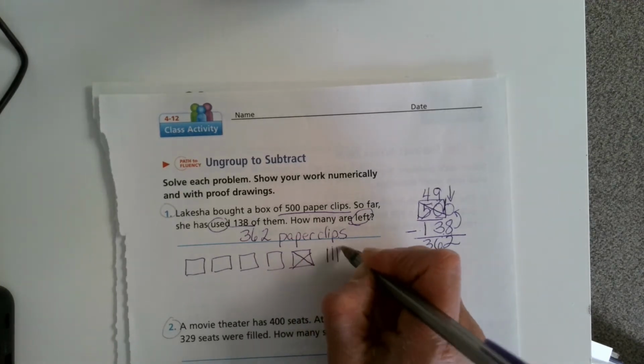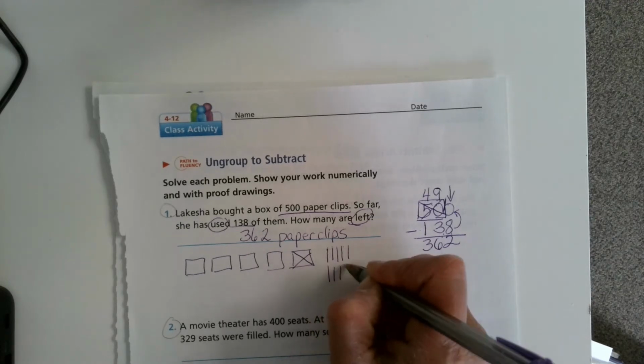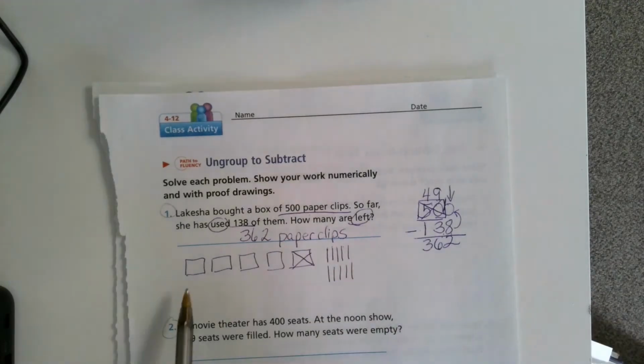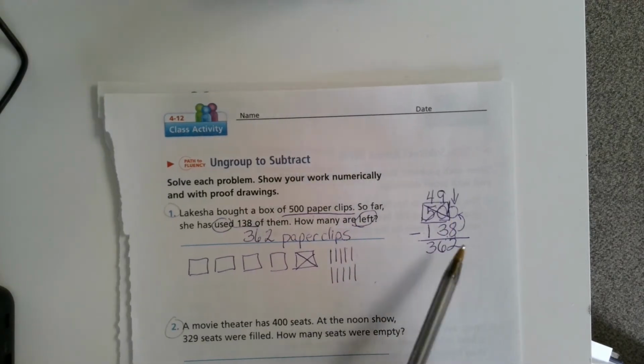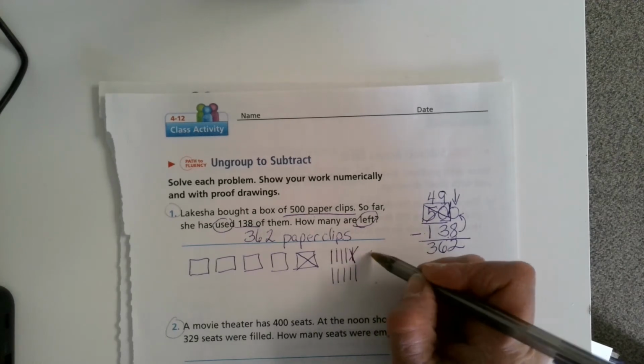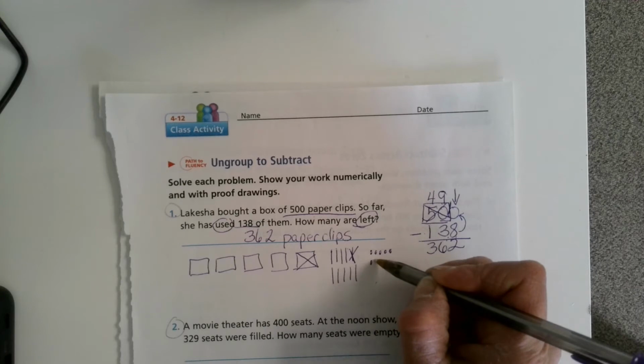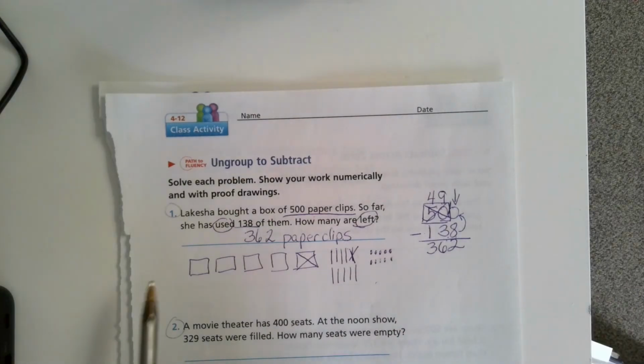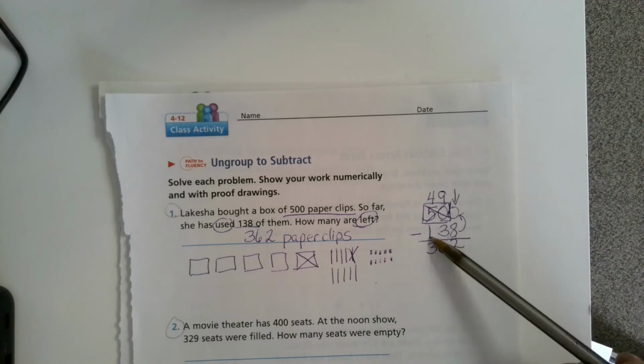1, 2, 3, 4, 5, 6, 7, 8, 9, 10. So I still have 100, 200, 300, 400. This is still showing 500, right? But I have now some 10s to help me out. But I need 10 1s as well, because I have to take 8 away. So I'm going to cross out one of my 10s and make 1, 2, 3, 4, 5, 6, 7, 8, 9, 10. So now I have 4 hundreds, 9 10s, and 10 1s. So I can actually take 138 away.